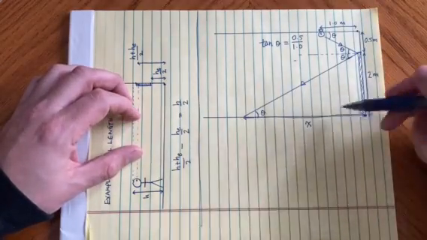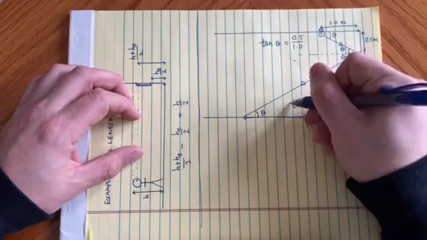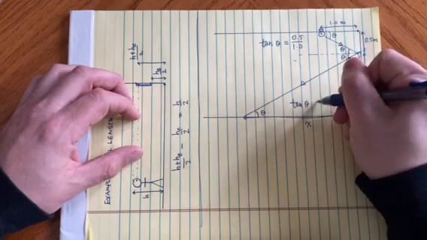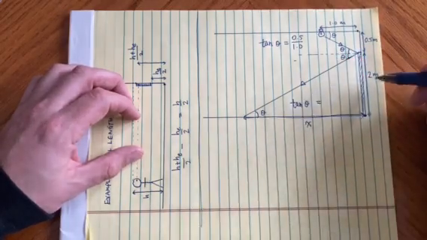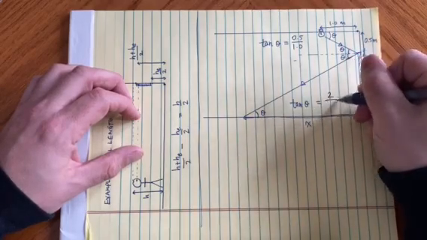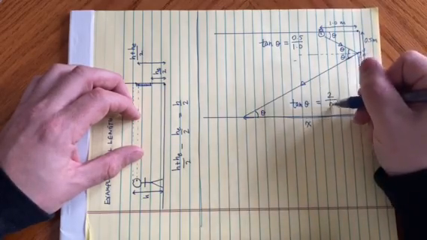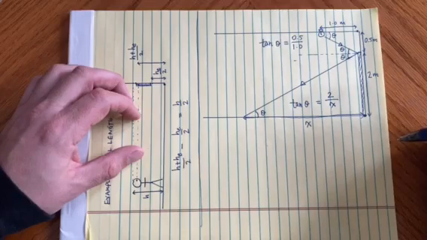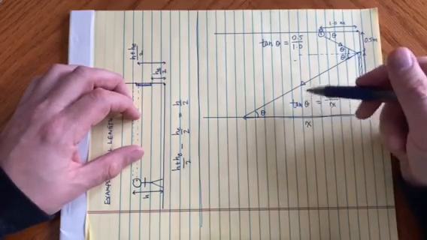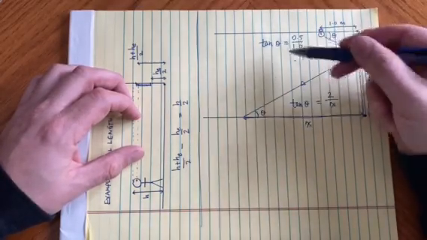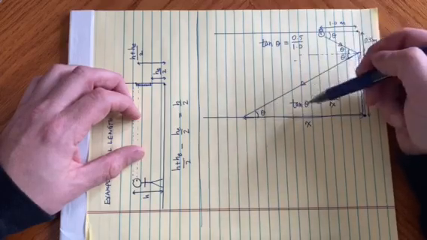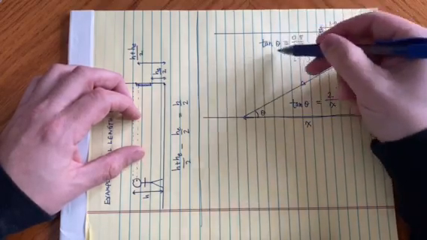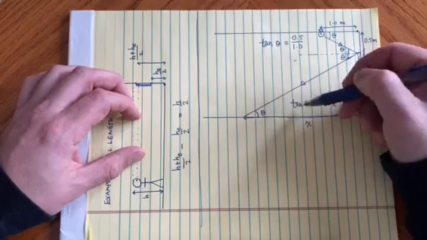We can also do a similar thing down here, and we can say the tangent of theta down here is equal to the opposite, which is 2, divided by the adjacent, which is x. Again, we actually don't need to calculate what the angle is. This tangent theta is the same as this tangent theta.